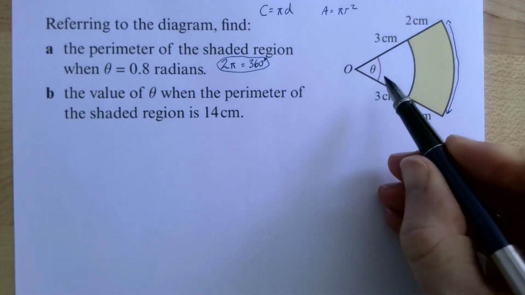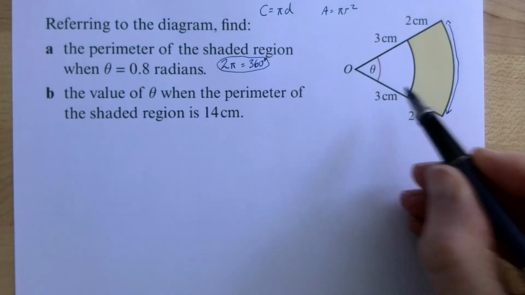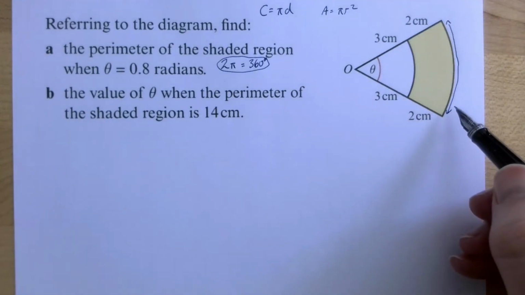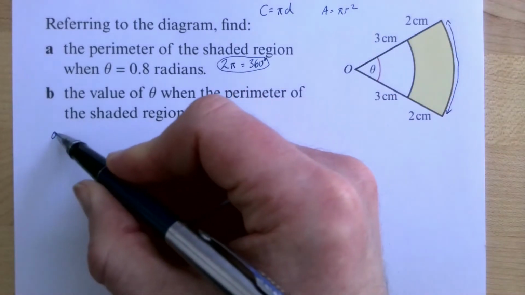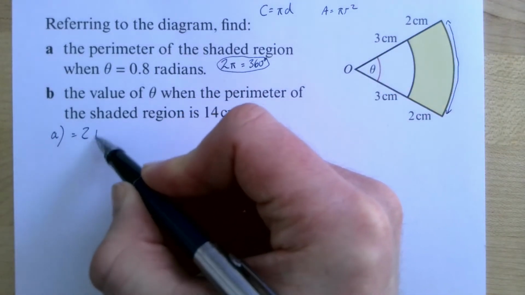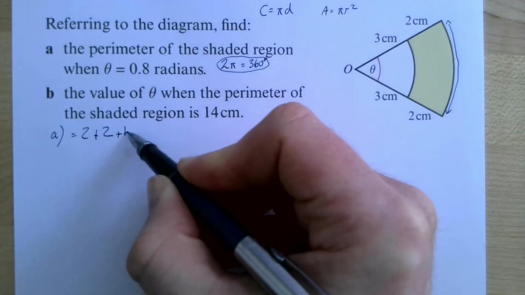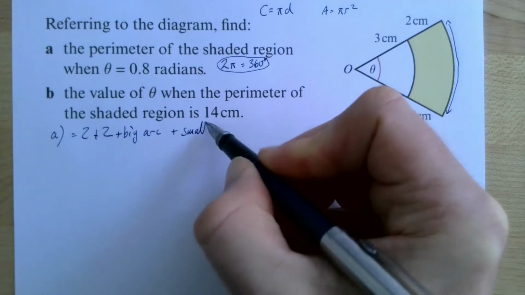What we would do if it was degrees is write this angle over 360. Now we could do the same idea. If we're going to go for this large arc here, we need the perimeter, so the perimeter for A is going to be 2 plus 2 plus the big arc plus the small arc.